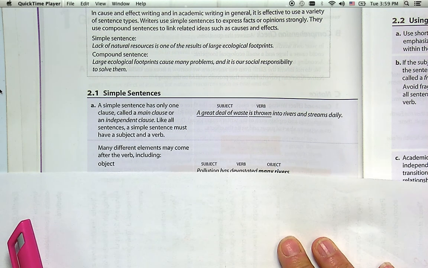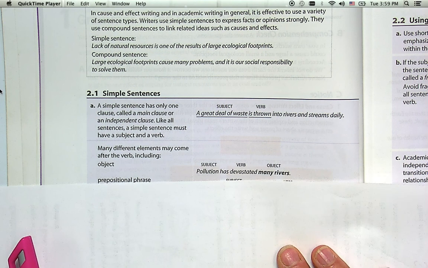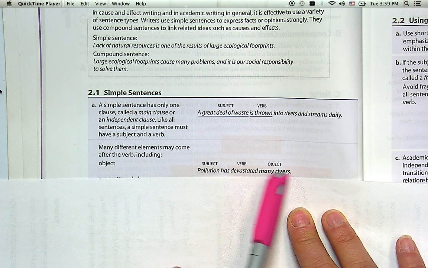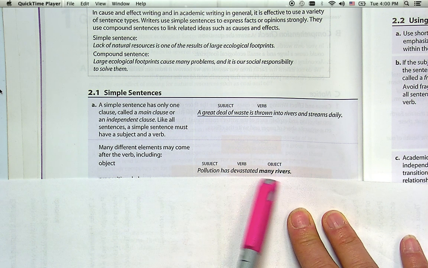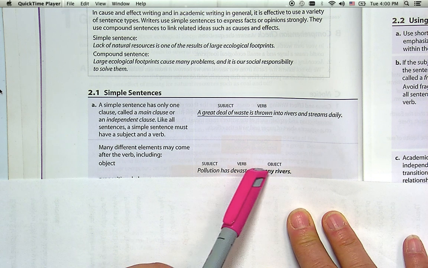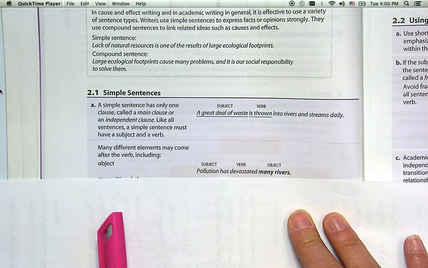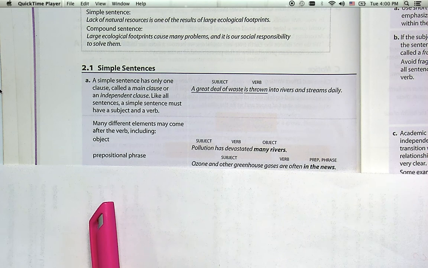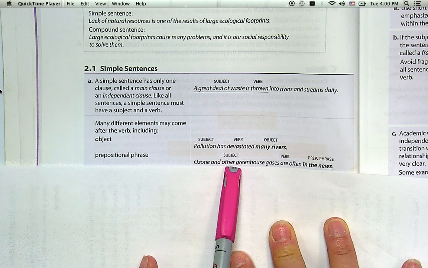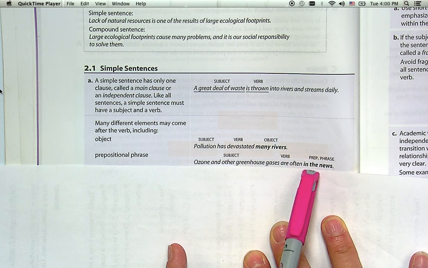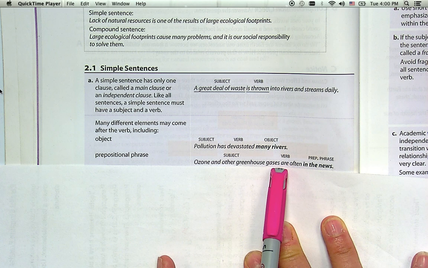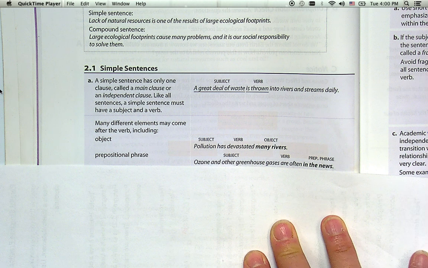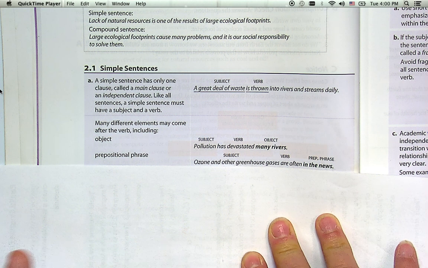Many different elements may come after the verb, including an object. For example, pollution has devastated many rivers. What has pollution devastated? The rivers. So this is the object of the verb devastated. It's the thing that receives that action, devastate. You could have a prepositional phrase, for example, ozone and other greenhouse gases are often in the news. Are is our verb. And then we've got often, that's our time phrase. And then in the news is our prepositional phrase. I think we saw another example about that in one of our other videos.